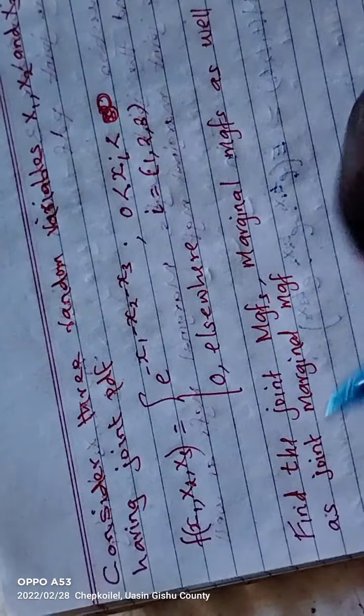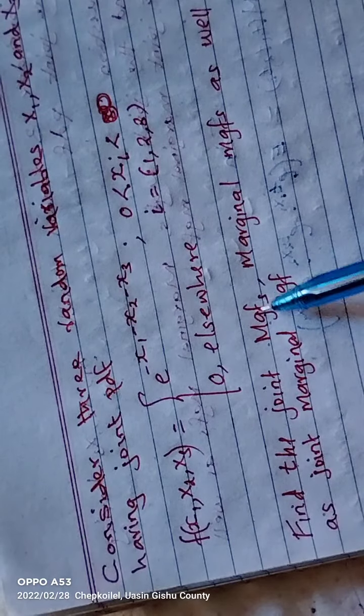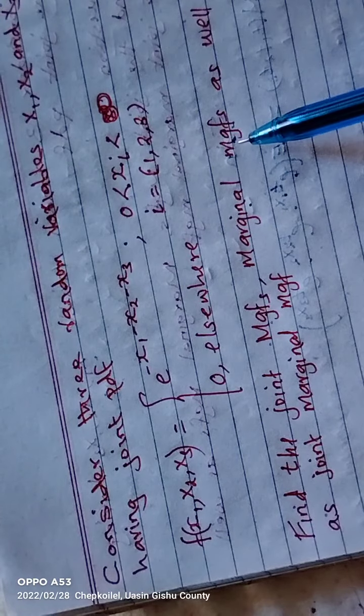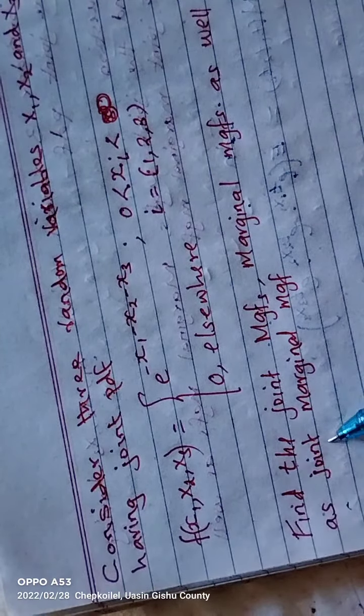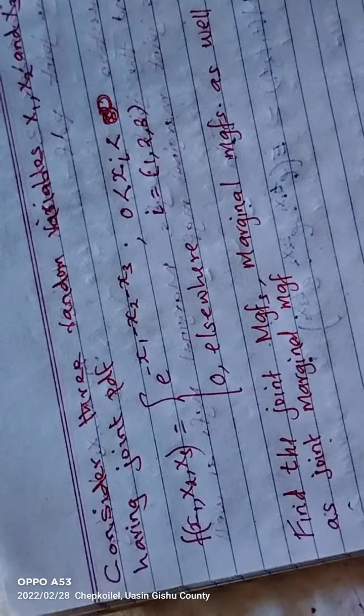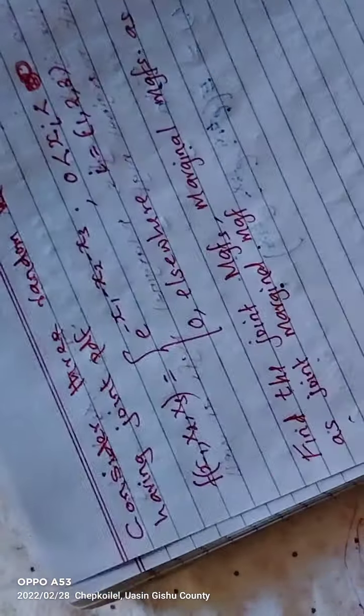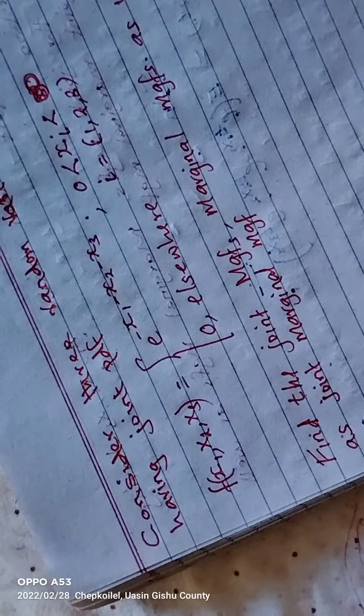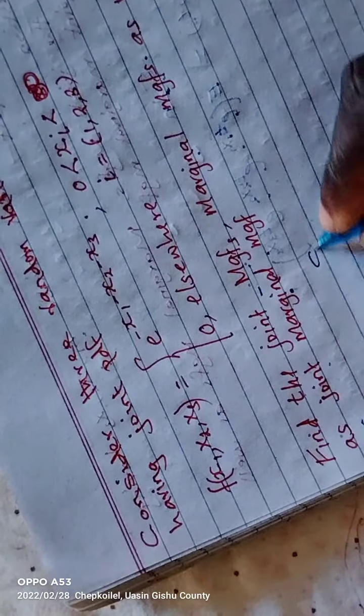So the question is, find the joint moment generating function and marginal MGFs, as well as the joint marginal MGFs. So we want to start by finding the joint MGF. The joint MGF is the MGF of everything here. So first, let's say solution.